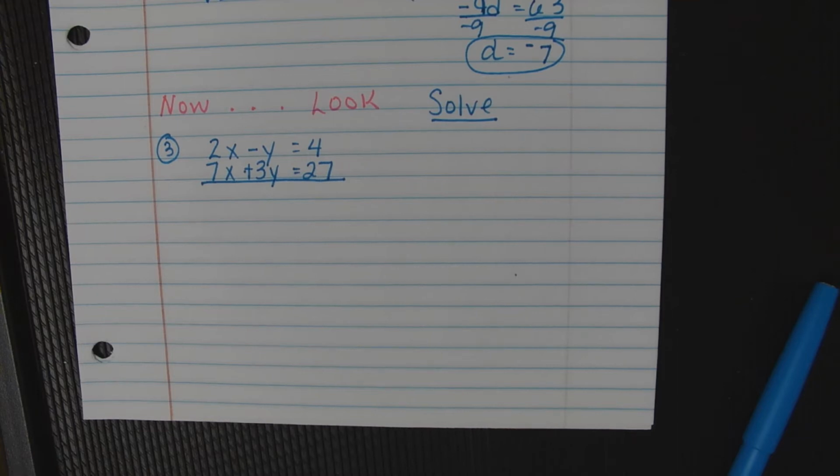Let's play around with this. We don't have an opposite positive and negative, do we? None of these coefficients match up. 2 and 7, okay, they're different, and there's no positive, negative. What about the y's? We have a -1 and a +3. Okay, and then those really don't matter.